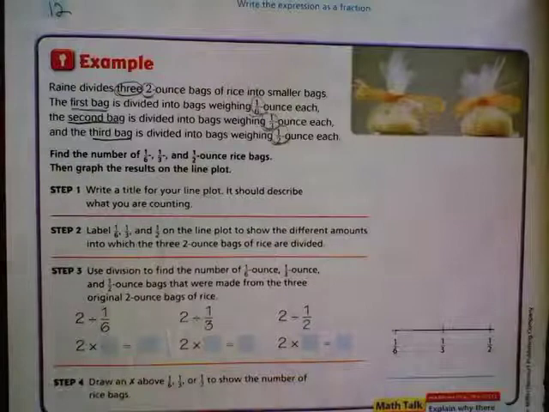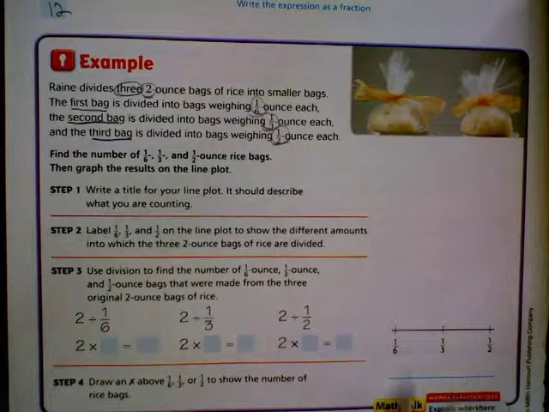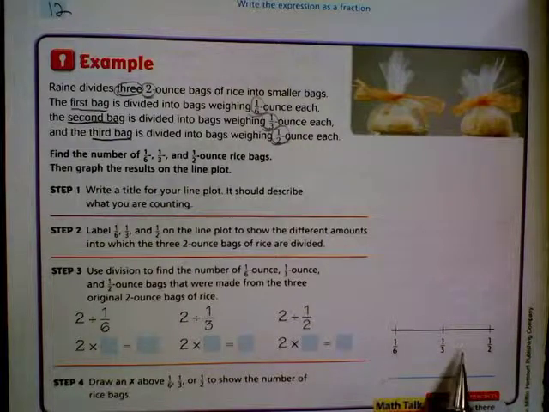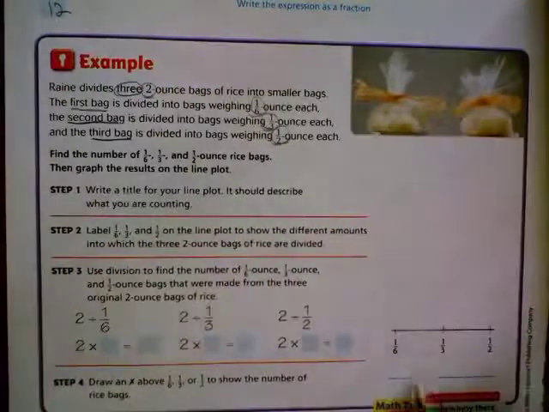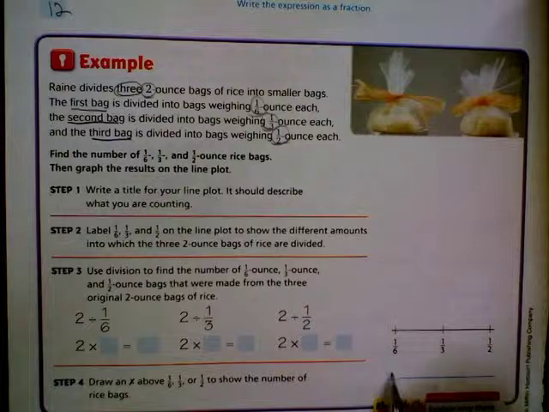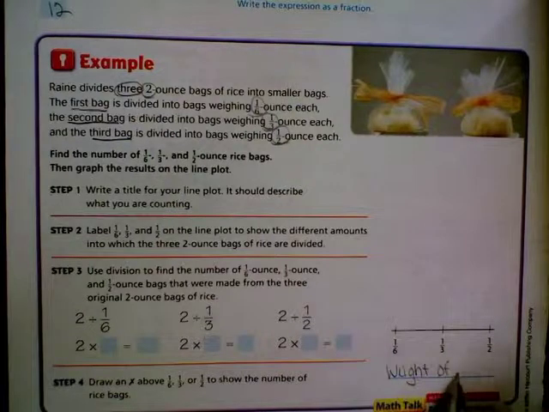Anytime you are making a line plot, you should have a title for it. And the title, what we're actually finding, since it's 1/6 ounce, 1/3 ounce, 1/2 ounce, is the weight of rice bags, and that is in ounces.